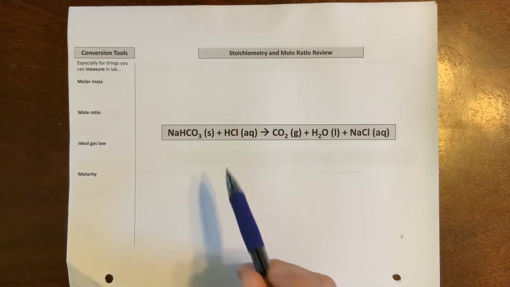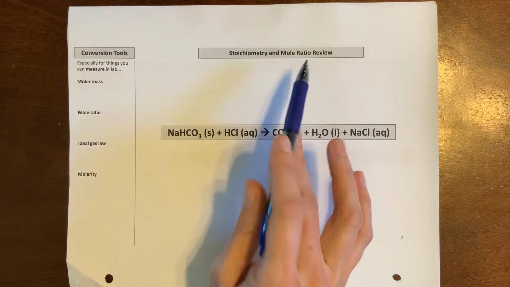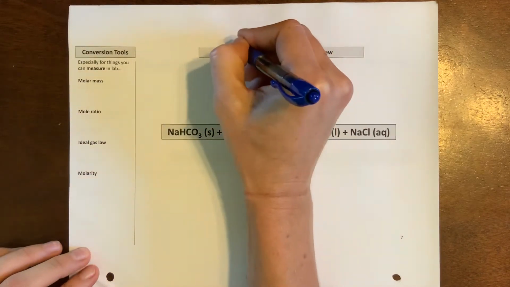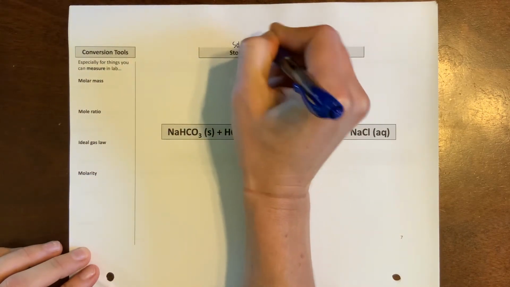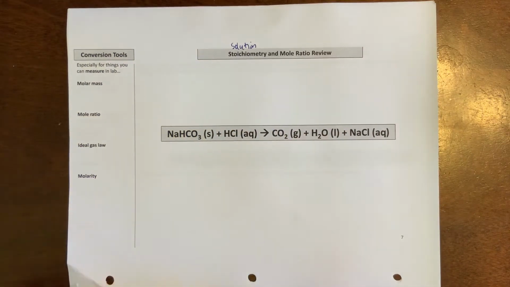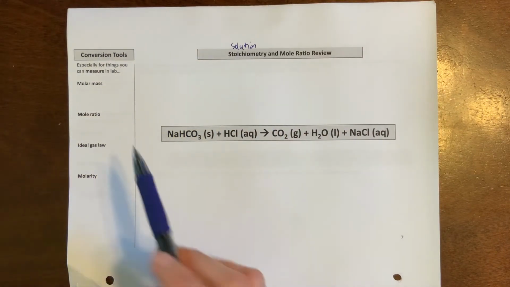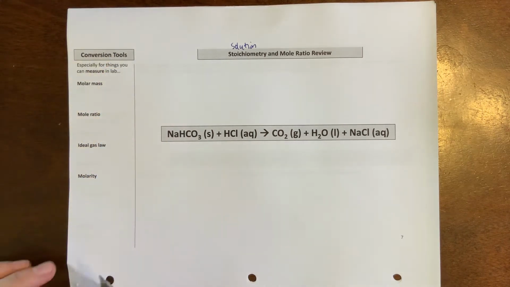We're going to keep working now on stoichiometry and mole ratios. And the new twist here is that we will be looking at solution stoichiometry because that's the chapter that we're in. So to do this, we just want to have a bunch of the same tools we've been using all along.